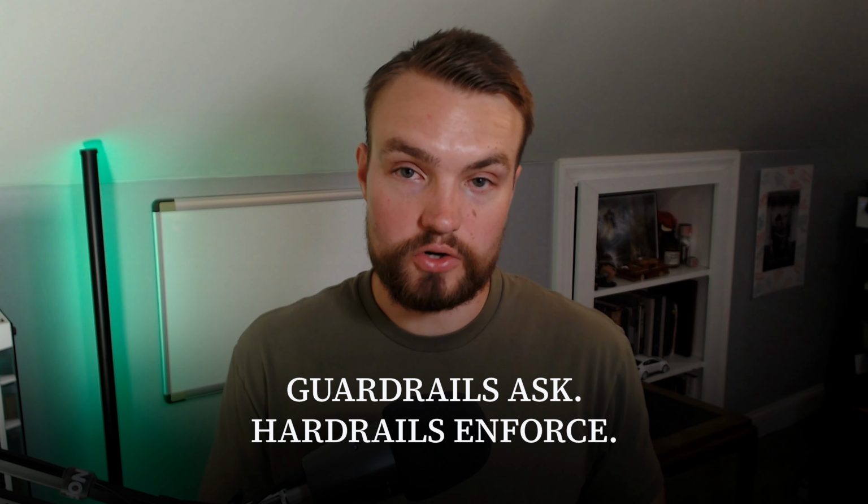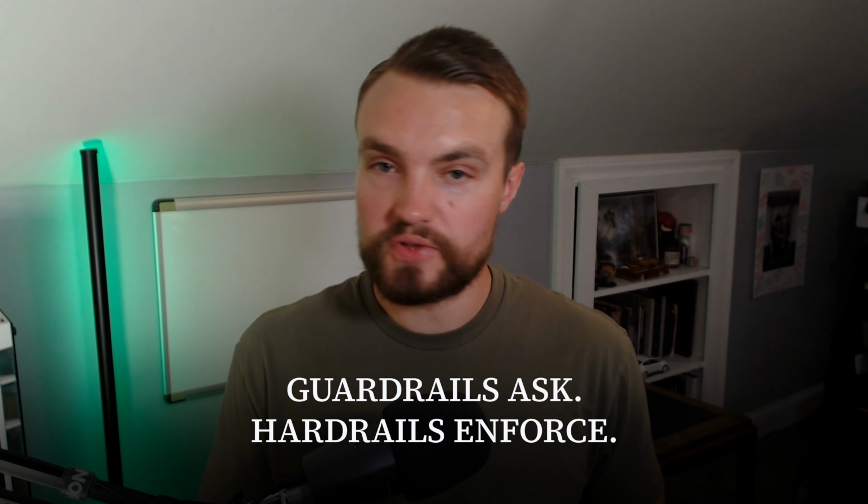Guardrails ask, hardrails enforce. Most of the good work in this space lives in the prompt. You write the agent a good contract and ask it to behave. And that's real. But hardrails is the part you don't ask for. The rules that actually matter get moved from the prompt into code that the agent runs.